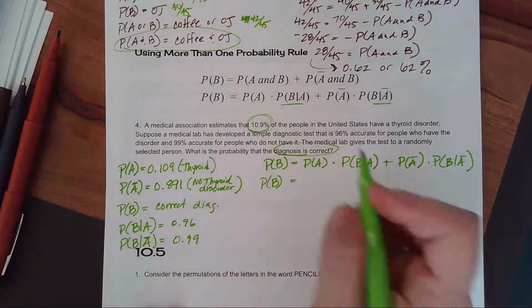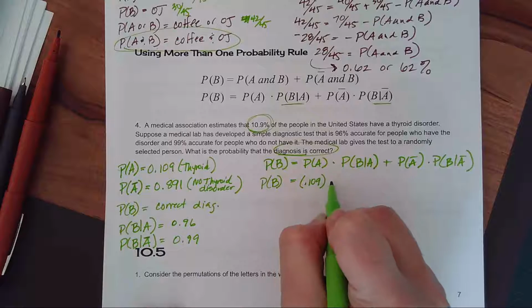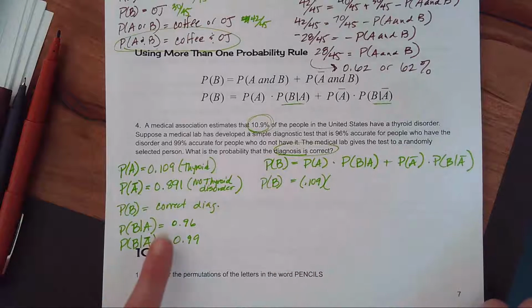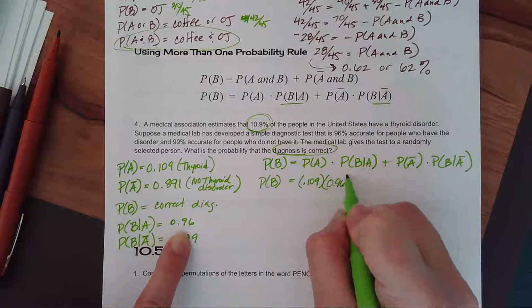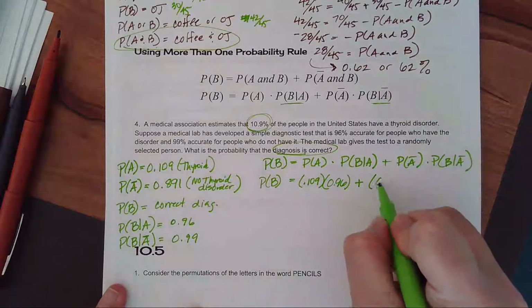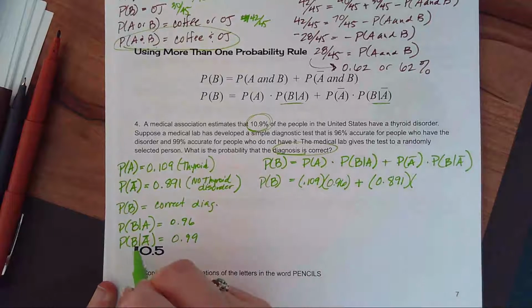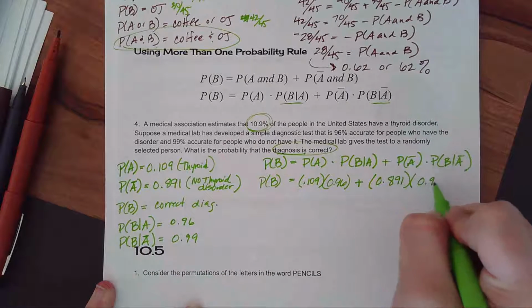So the probability of A is 0.09 times the probability of B given A, which is 0.96, plus the probability of not A happening, which is 0.891, times the probability of B given not A, which is 0.99.